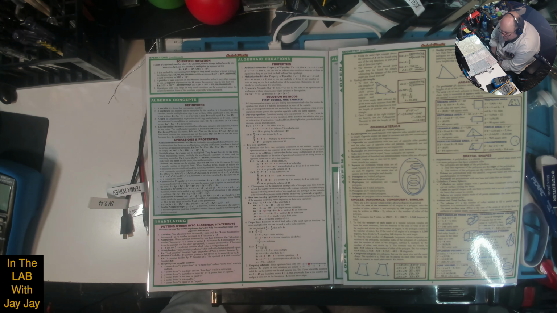Subtraction: minus, subtract, decrease by, less than, difference. Example, 6 less than a number becomes n minus 6. It cannot be written as 6 minus n because the 6 is being taken away from the number, not the other way around. A number decreased by 5 becomes n minus 5 and not 5 minus n. Always consider which value is being subtracted.